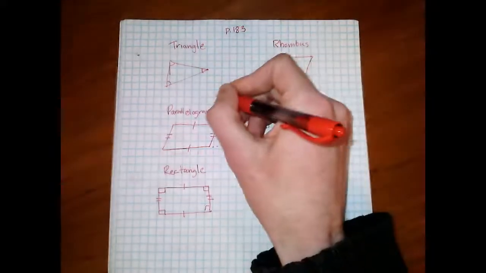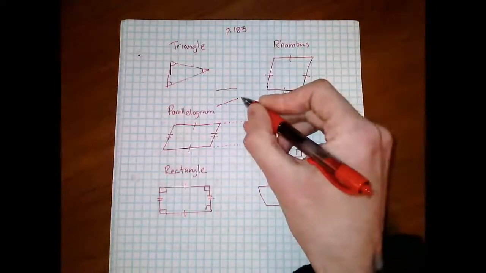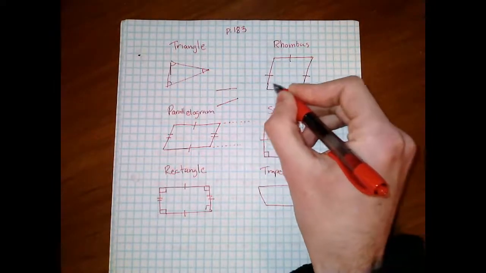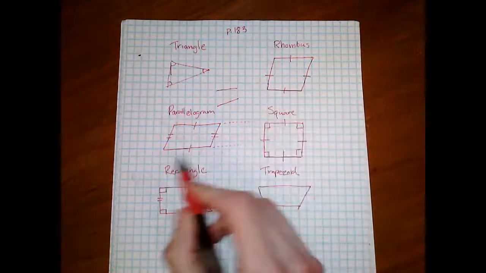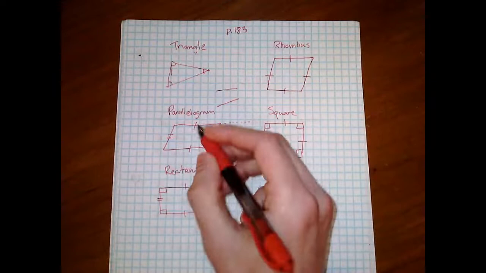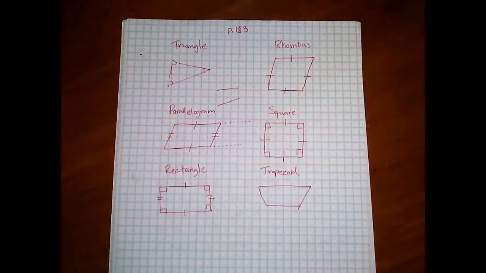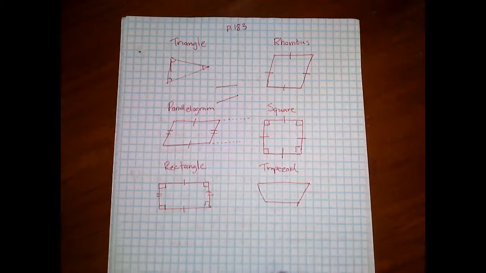Where if I drew some lines like this, these 2 don't meet, but eventually if I drew a dotted line, they're going to intersect. But parallel lines will never meet, and in a parallelogram, all 4 sides are made up of opposites that will never meet. That's the only actual requirement for a parallelogram.